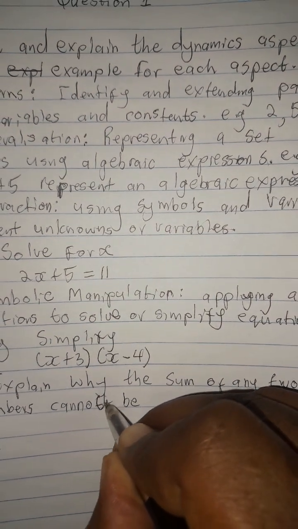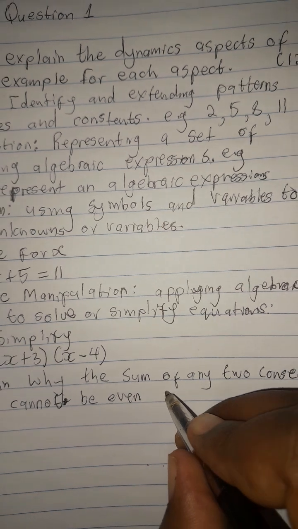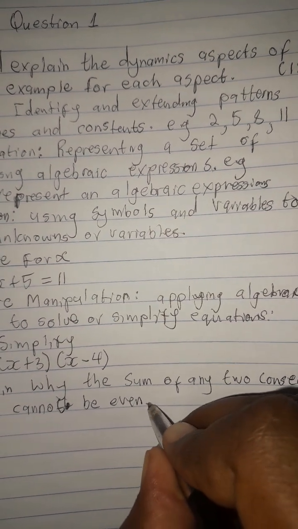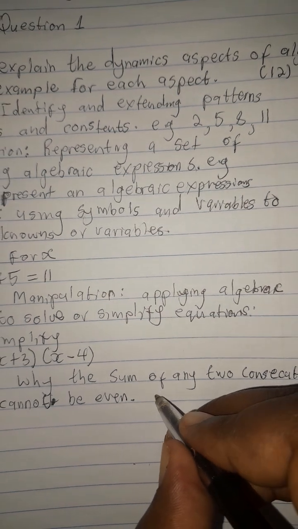Sorry for my writing. Cannot be even. Even numbers, we know we are talking about 2, 4, 6, 8, 10, 12, 14, and so on.